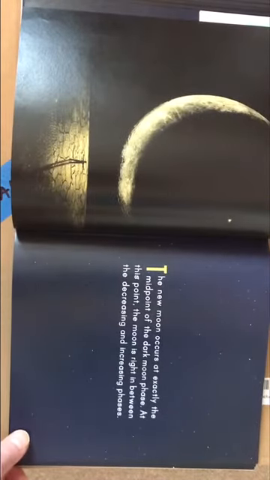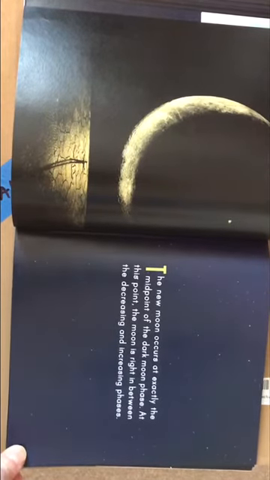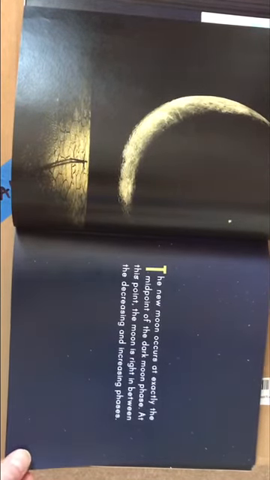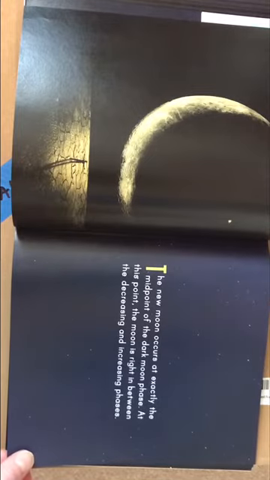The new moon occurs at exactly the midpoint of the dark moon phase. At this point, the moon is right in between the decreasing and increasing phases.